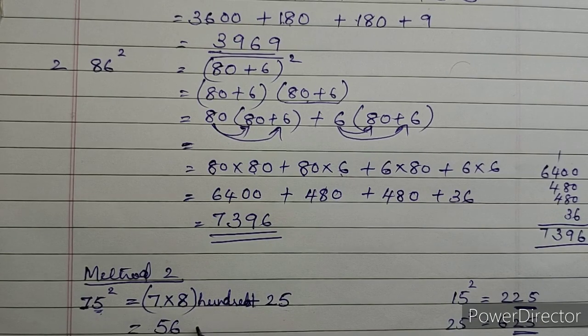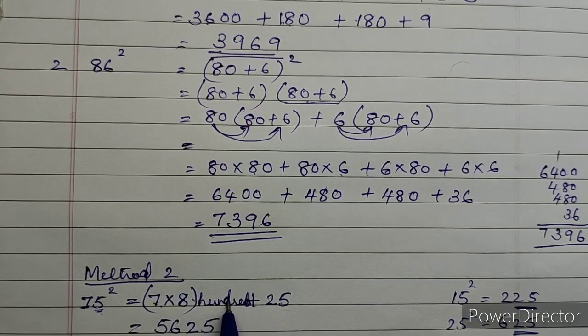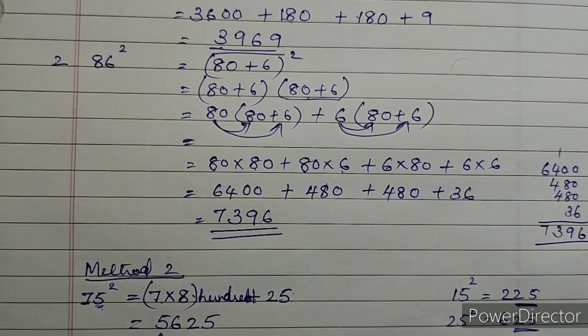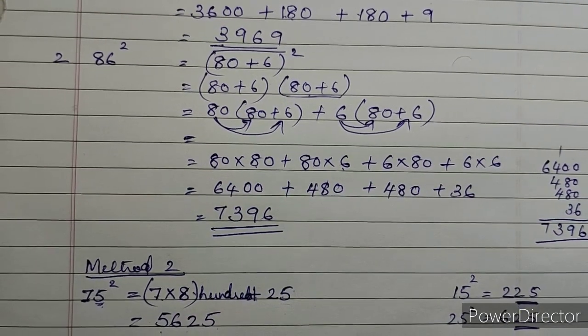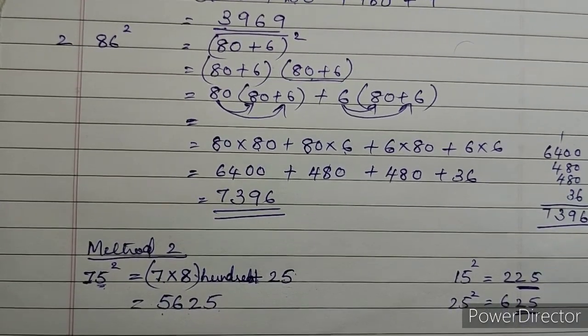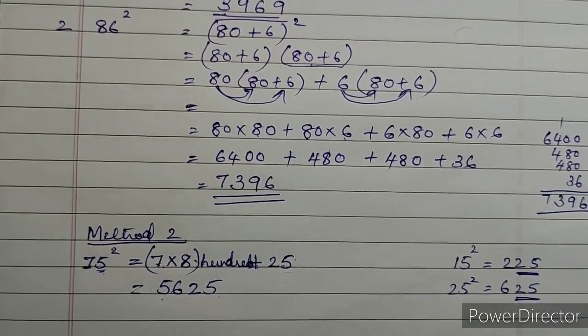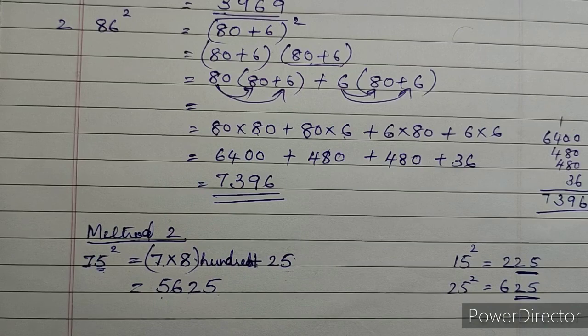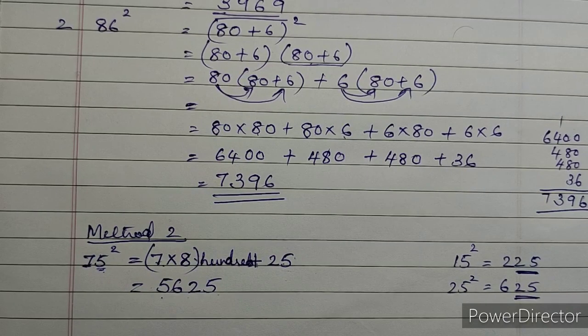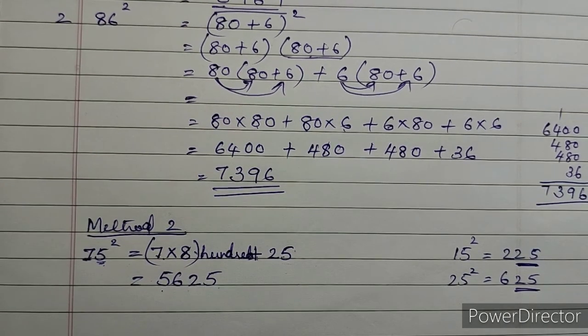5600 plus 25, that is 5625. So 5600 plus 25 last two digits. So that is 5625. This is the way of doing square of a number whose last digit or unit place digit is 5. One more number we will see.